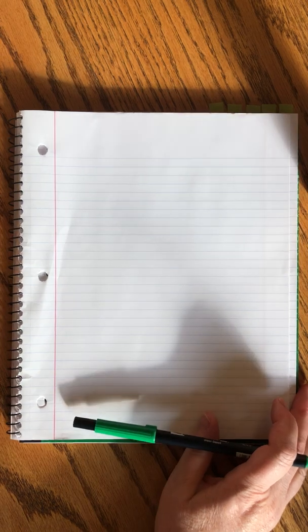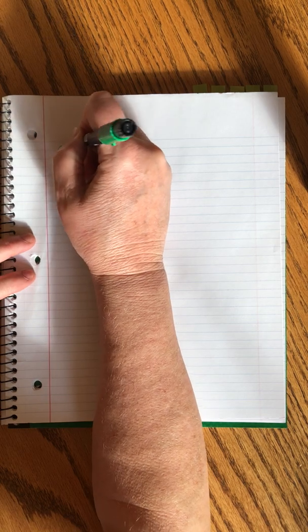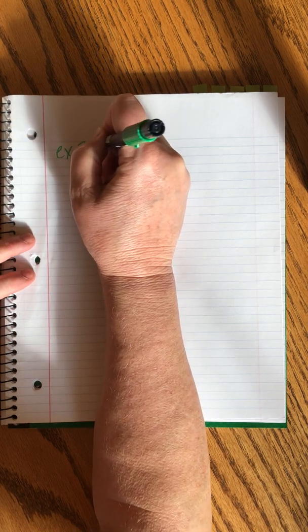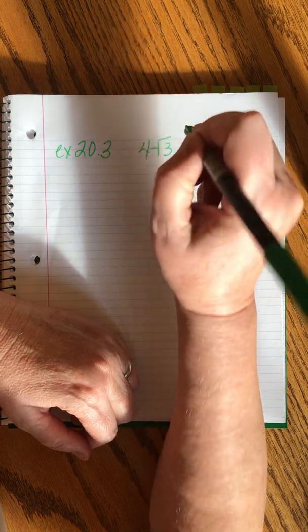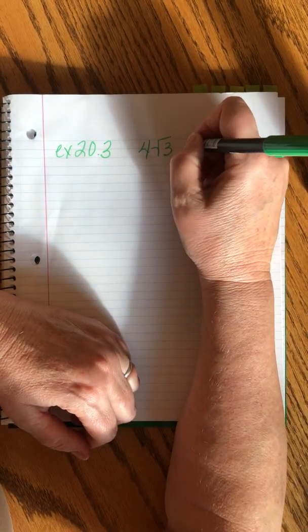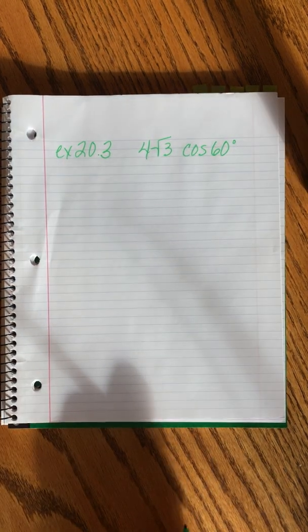Okay, one more problem, and then we're done with this lesson. I hope you're not too sad, because this one went by really fast. Example 20.3, and this one we're supposed to take 4 times the square root of 3 and multiply it by the cosine of 60 degrees.